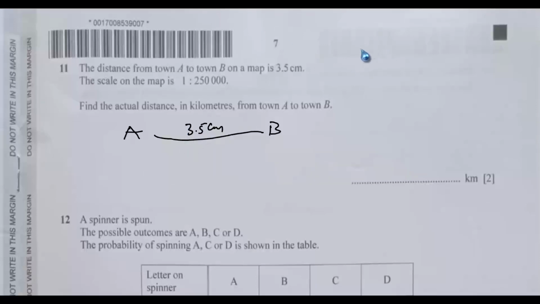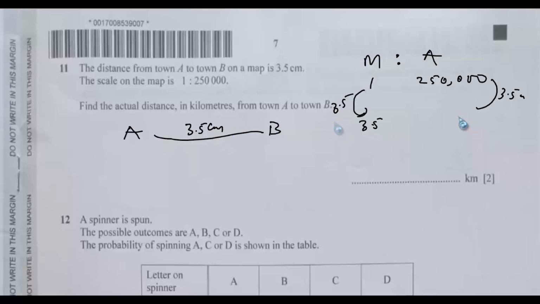So let M represent the map reading. Then we'll have M here, and A for actual reading. Okay, so the ratio is 1 to 250,000. So by the time you multiply this by 3.5 centimeters and you multiply this by 3.5 centimeters, so on the map it will show 3.5 centimeters as indicated here, while the actual reading will be 3.5 centimeters times 250,000, and that will give us 875,000 centimeters.